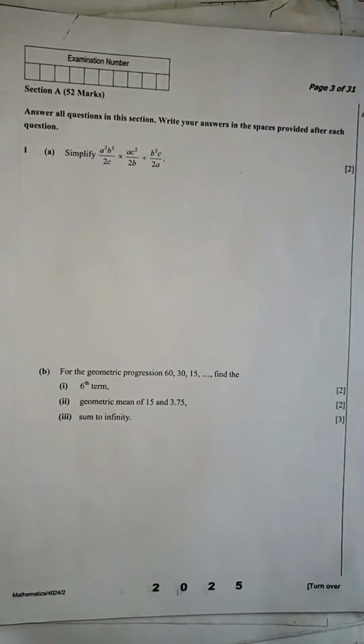All right, let's solve this 2025 mathematics paper 2. This is GCE. All right, so let's just solve some random questions.